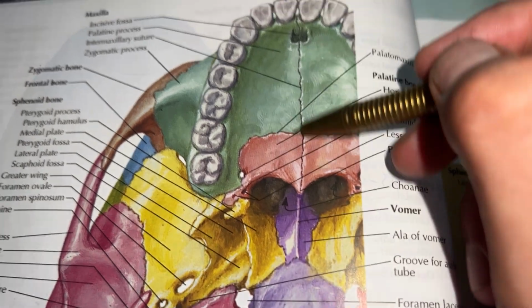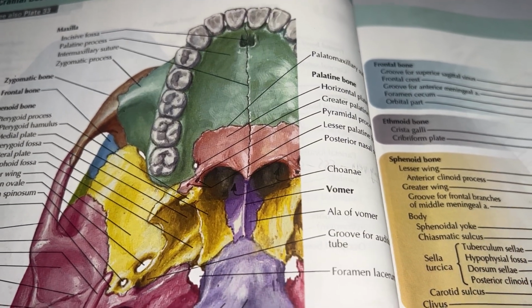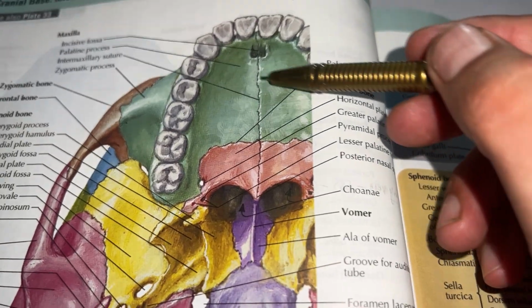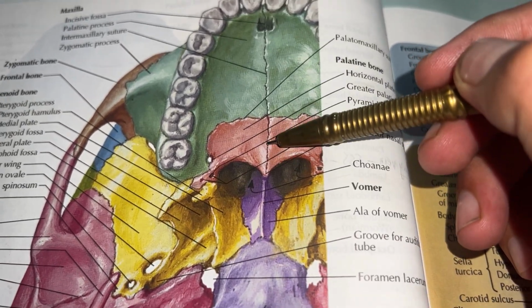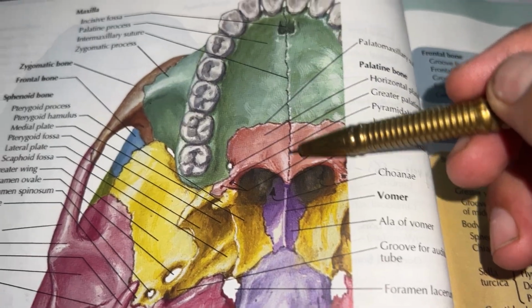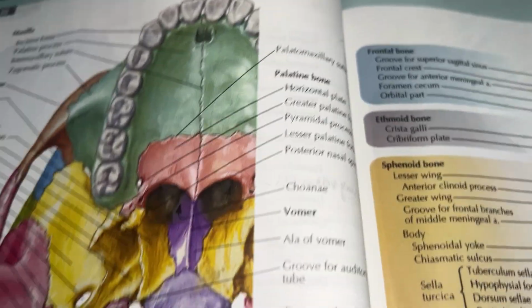Okay, so this hard palate is made by two bones. The anterior two-thirds is the maxilla, and the posterior one-third is the palatine, two palatine bones.